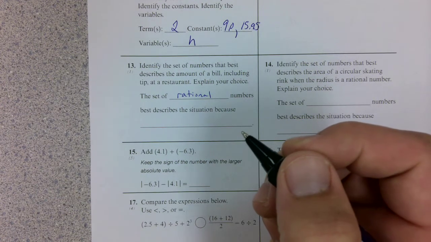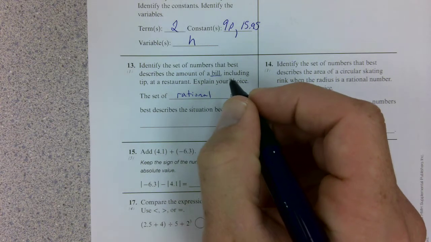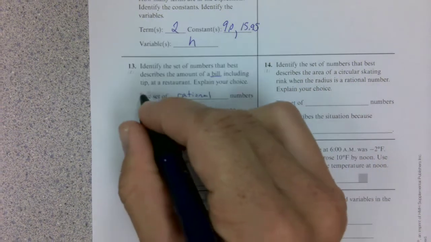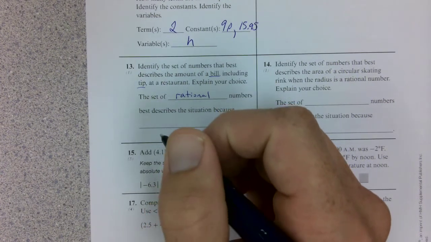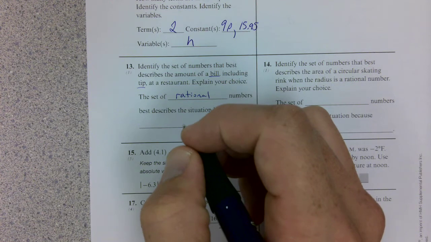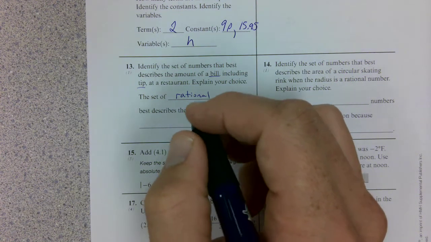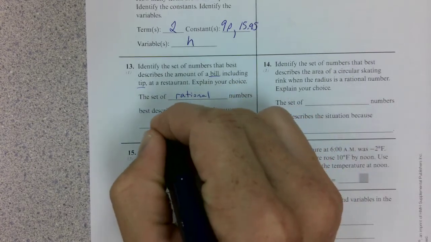Best describes the situation because if you have an amount as a bill, you're talking in terms of money, but as it includes a tip, a lot of times you're going to get into probably what would be the change, so a coin amount at the end of your overall bill. That would then put you into the decimals. So the set of rational numbers best describes the situation because of decimals.